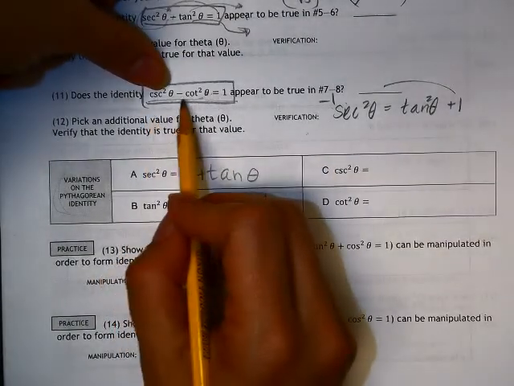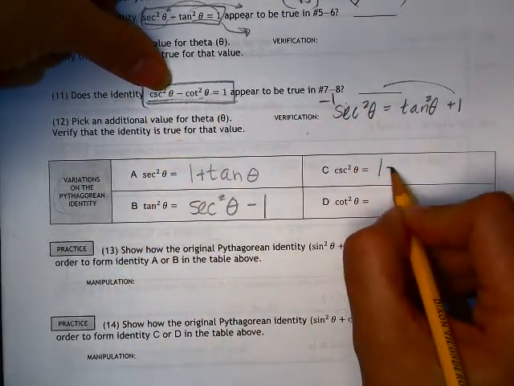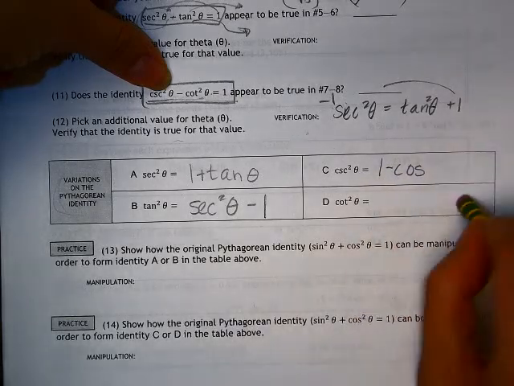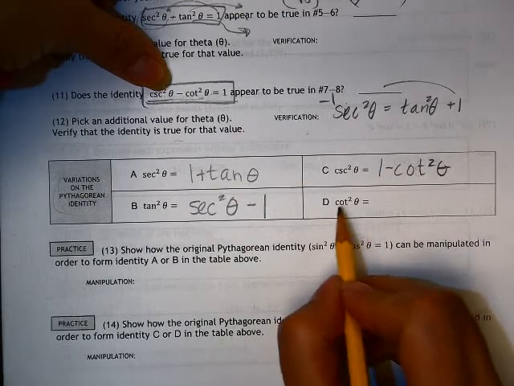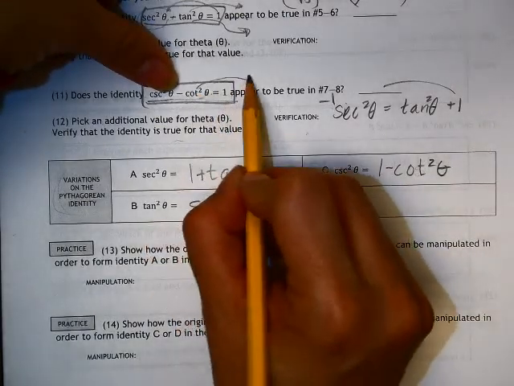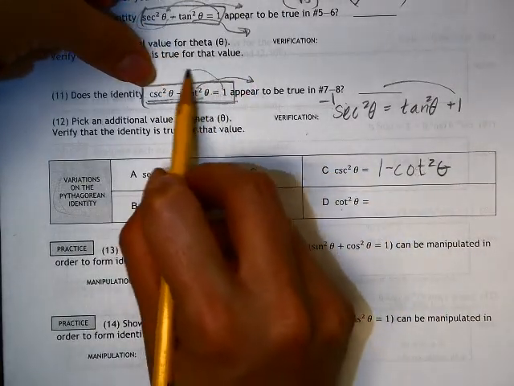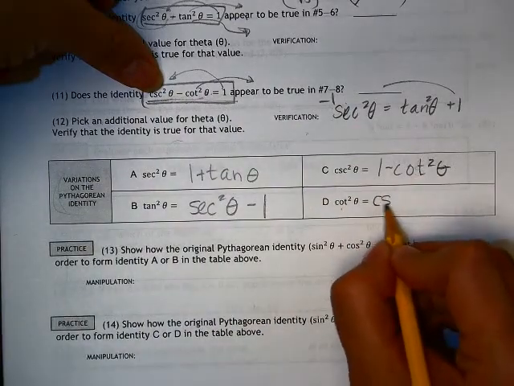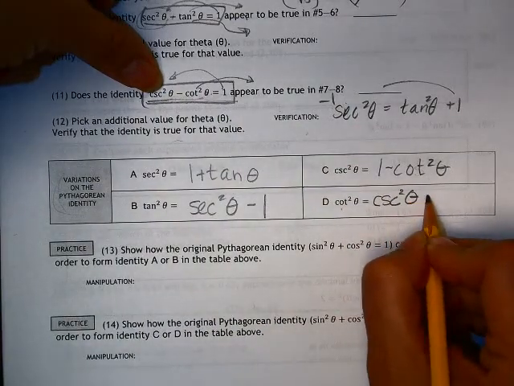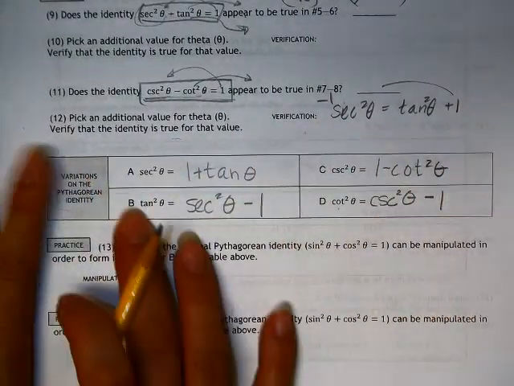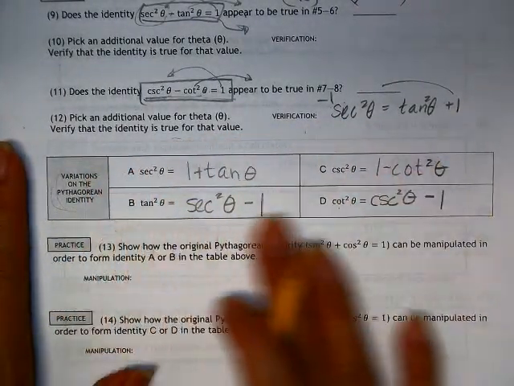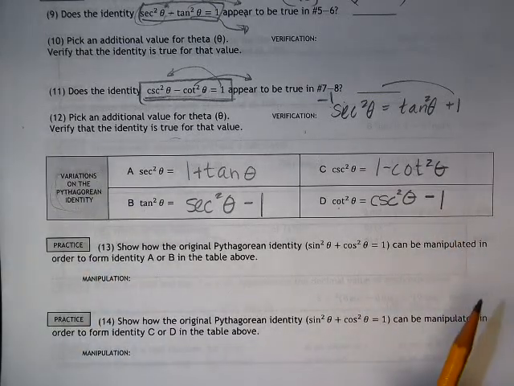So then I look down here and do the same thing. I want to get this by itself, so it's just simply 1 minus cotangent. Whoops, that is not how you spell cotangent. And then this one here, same thing. I want to move this to make it positive, which means I also need to move this one over to the other side. So cosecant minus 1. So these are all now valid identities. So make sure that those are in your notes.